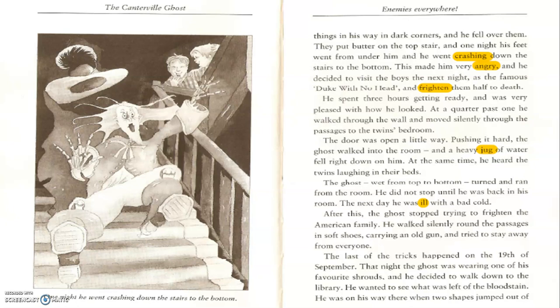This made him very angry, and he decided to visit the boys the next night as the famous Duke with no head, and frighten them half to death.